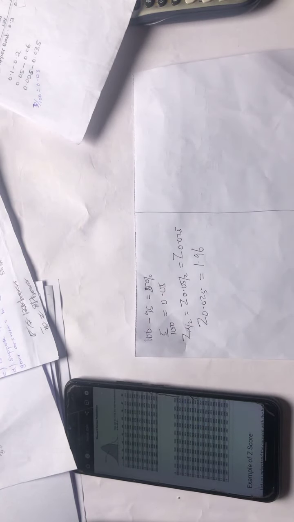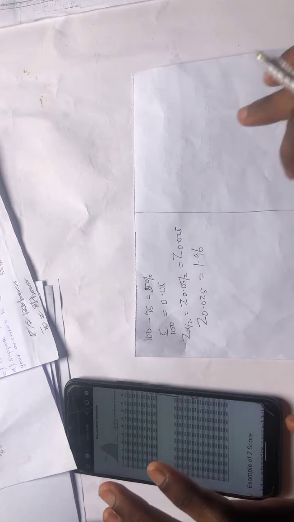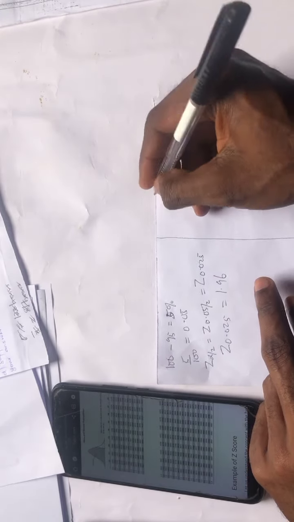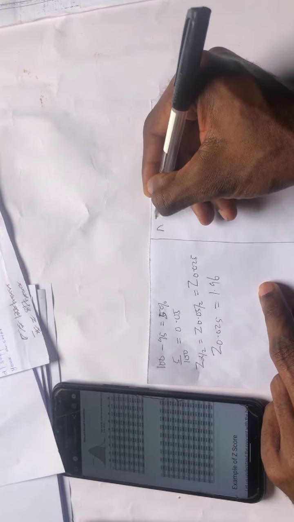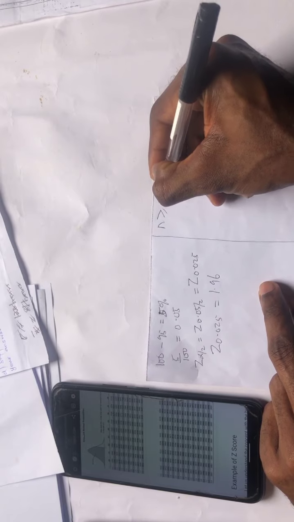So now let me give you the general and, of course, I would say the best method for you to determine your Z, right? Generally, for you to use your Z table, you must have your sample size greater than or equal to 30.